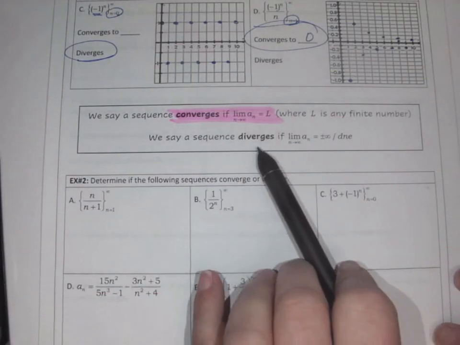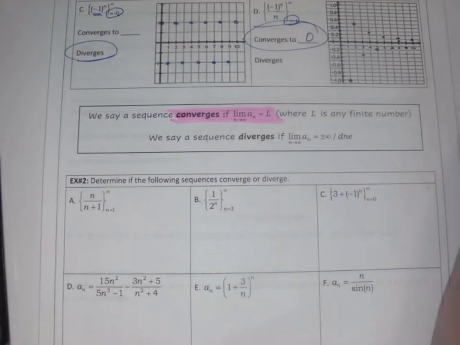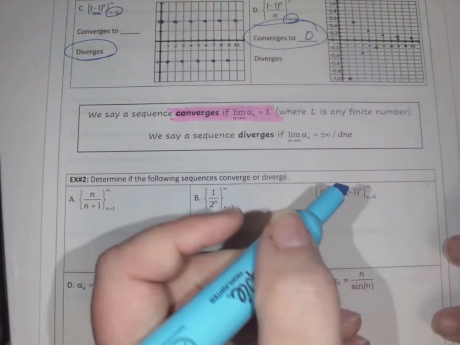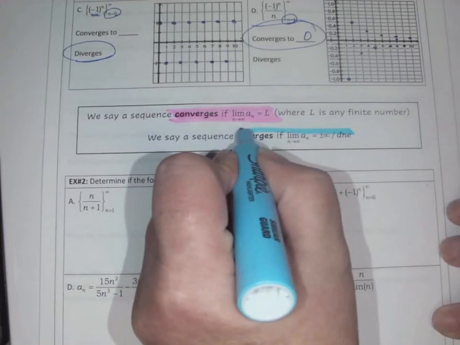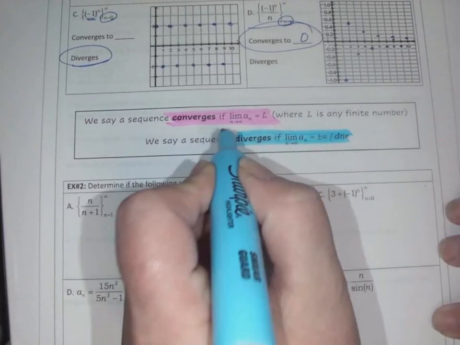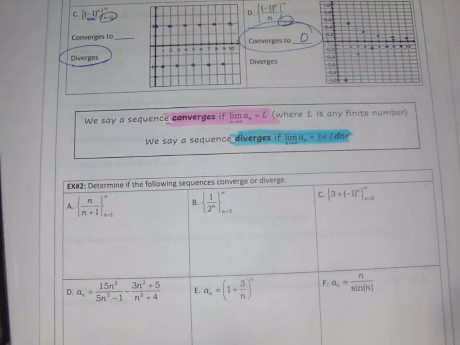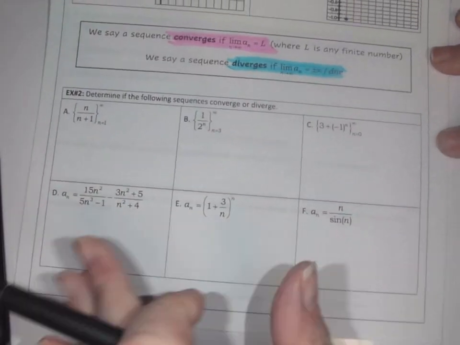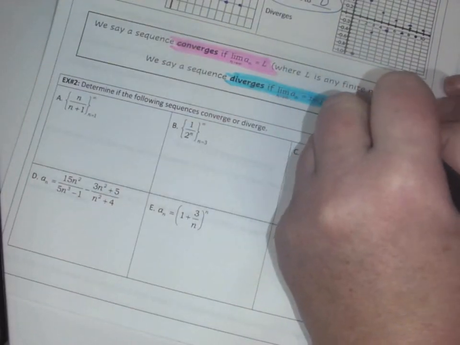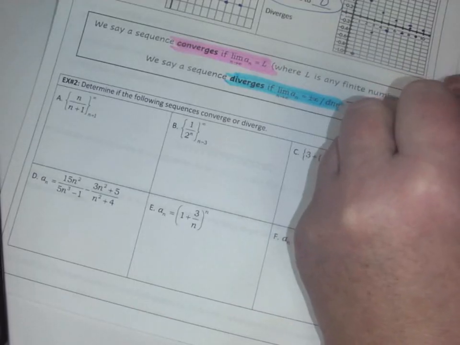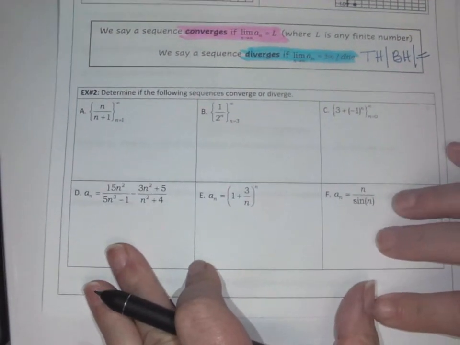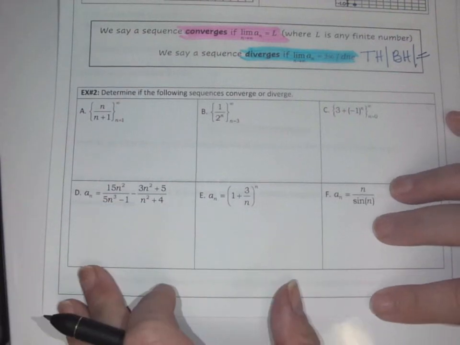A sequence will diverge if the limit is positive or negative infinity, or does not exist, okay? So we'll diverge if we're positive or negative infinity or does not exist. So we're going to use our rules for limits at infinity, which, remember, are top heavy, bottom heavy, and equal. We're going to use that to determine whether our sequence converges or not.